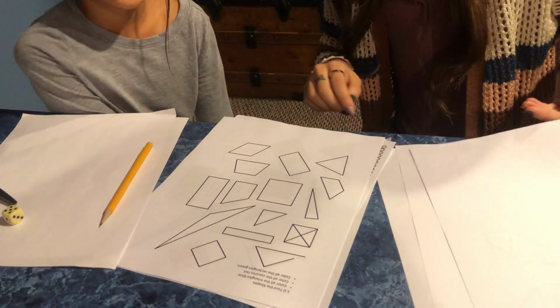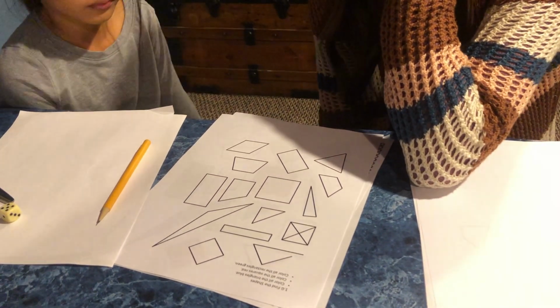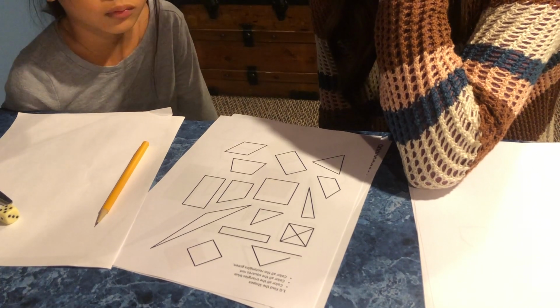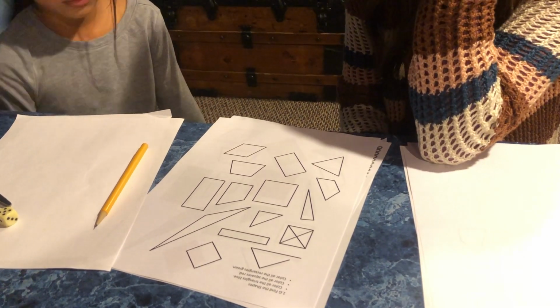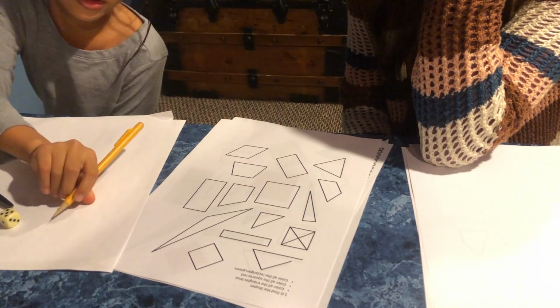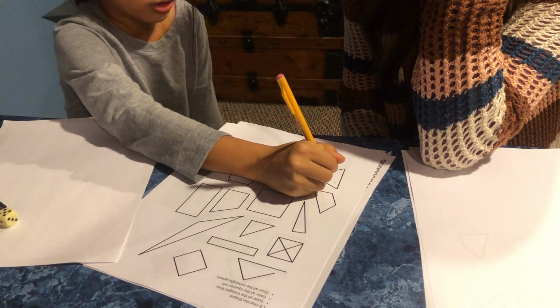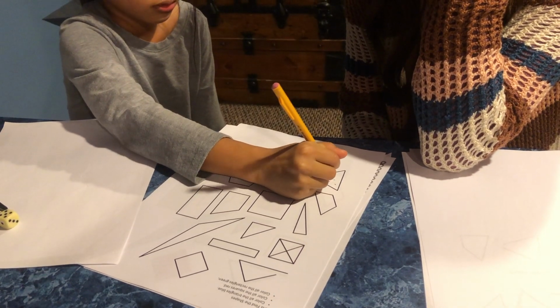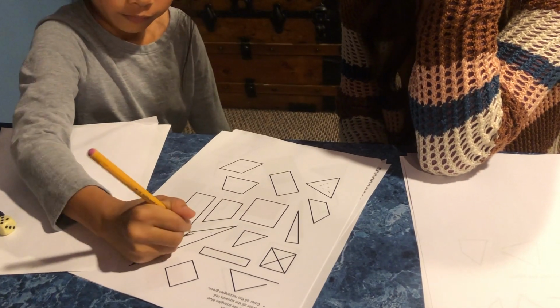Okay. So we don't have crayons, but I'll have you look at all the triangles, and I want you to draw polka dots on all of the triangles. Can you draw polka dots on all of the triangles? You can do multiple, it's up to you. Okay. Good job.